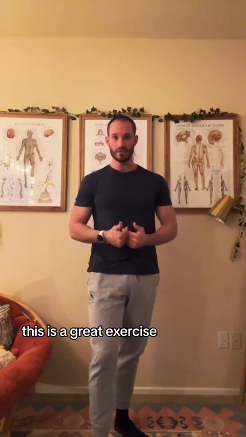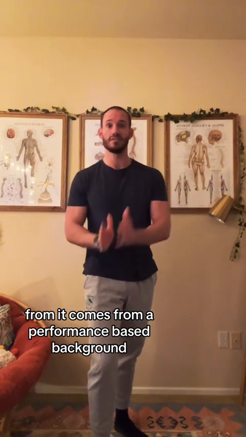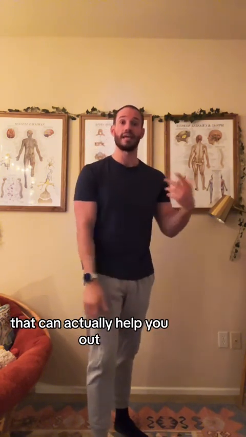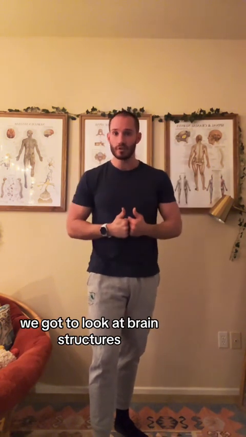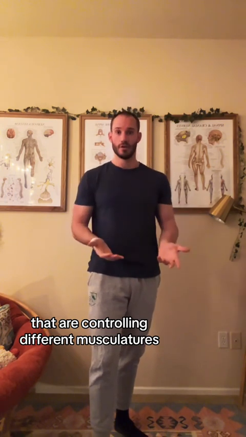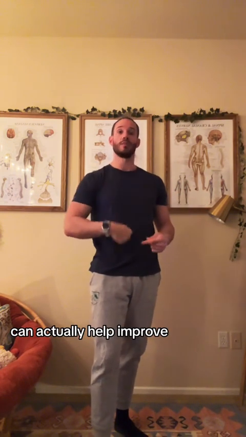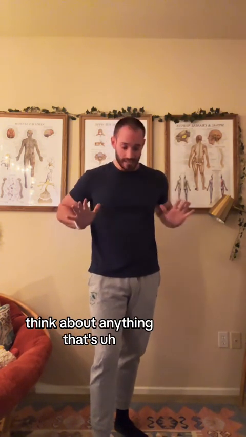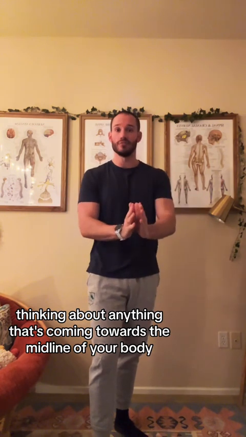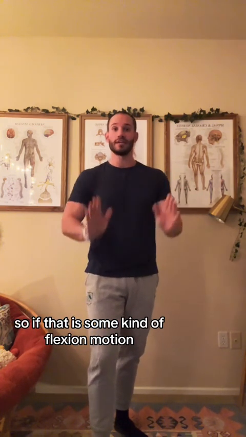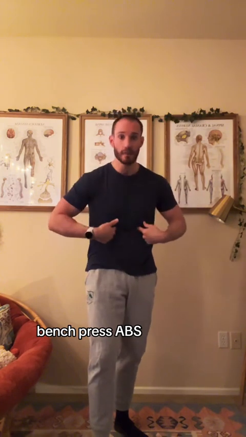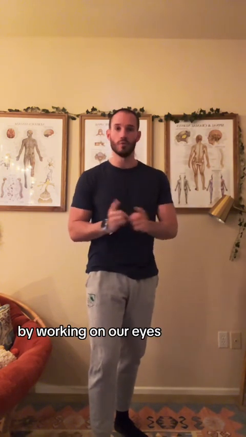This is a great exercise that comes from a performance-based or brain-based background that can actually help you out with staying fit. As weird as that sounds, we have to look at brain structures that are controlling different musculatures. The mesencephalon or midbrain deals with a lot of flexion activation, so working on going cross-eyed can actually help improve flexion activation. Think about bench press, think about anything that's coming towards the midline of your body. If that is some kind of flexion motion, shoulder flexion, bench press, abs, these are ways to strengthen them by working on our eyes.